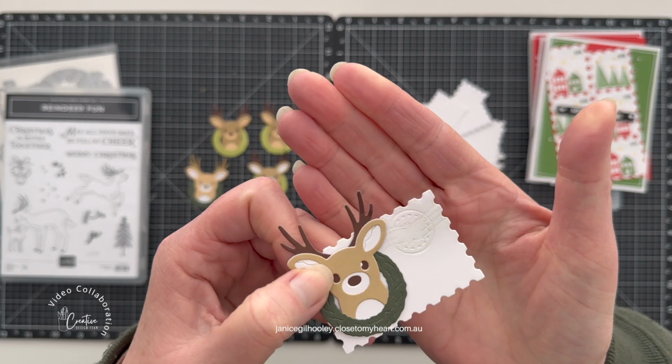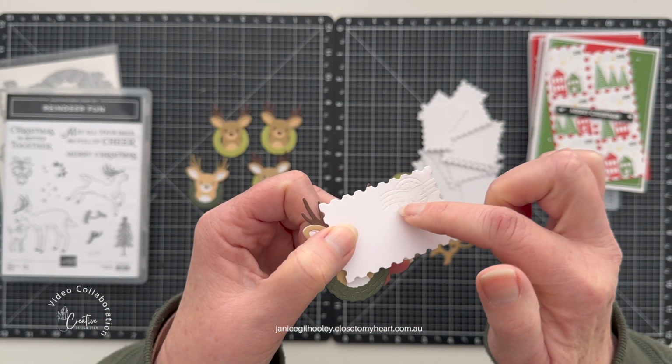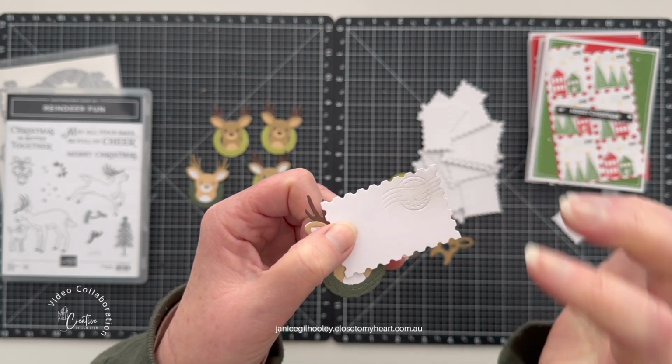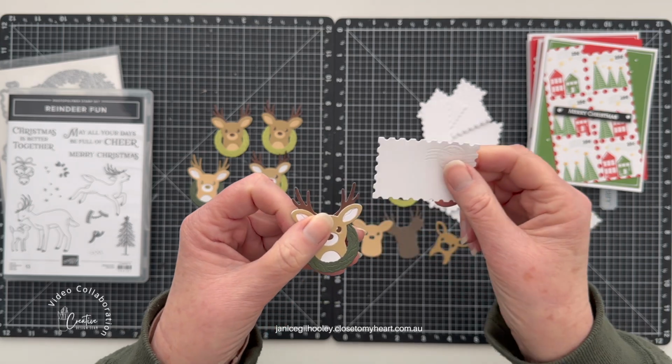But I'm going to bring that up to camera. I'm hoping that you can see the indentation on here that gives that postage watermark or stamp that is used when your cards go through the mail. So I think I'm going to do that on a couple of these pieces.